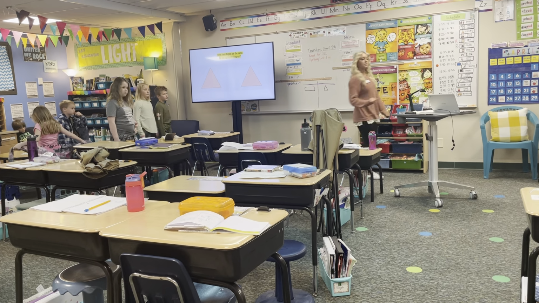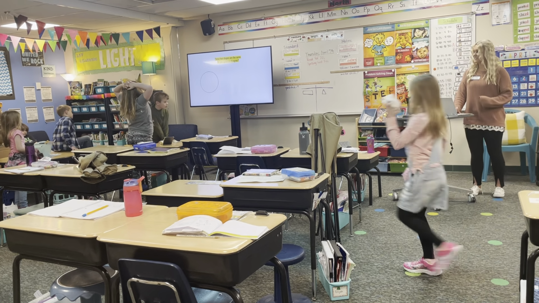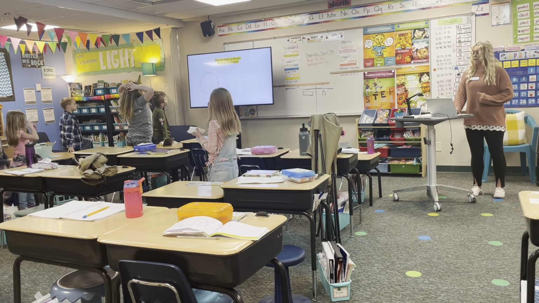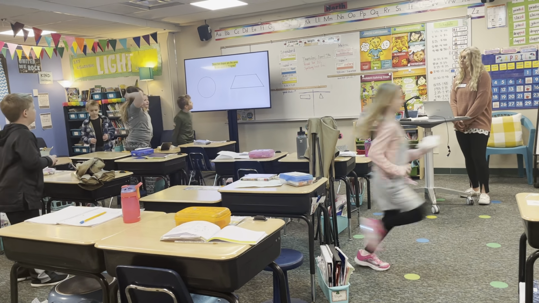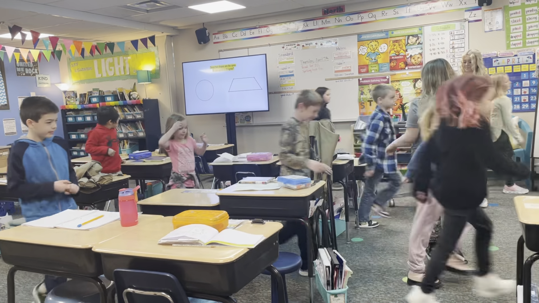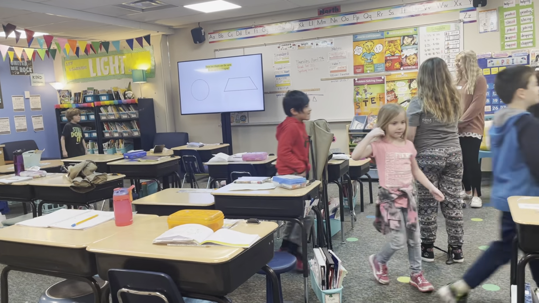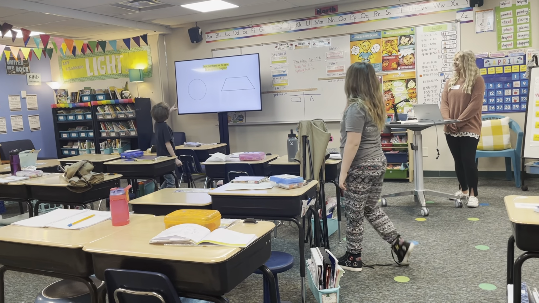All right, I have one more for you. This will be our last one. This one might be a little tricky. These 2 shapes are the same. Do you agree or disagree? Disagree. Disagree. Okay. Disagree. Disagree. They're not the same. It's tricky.